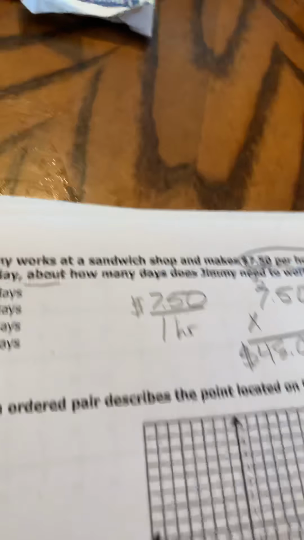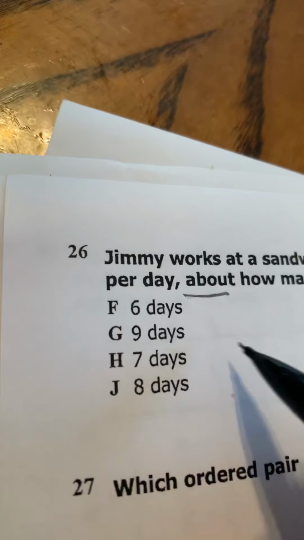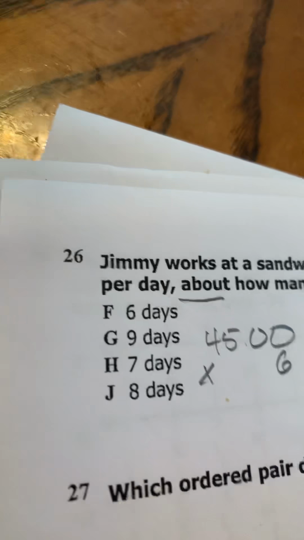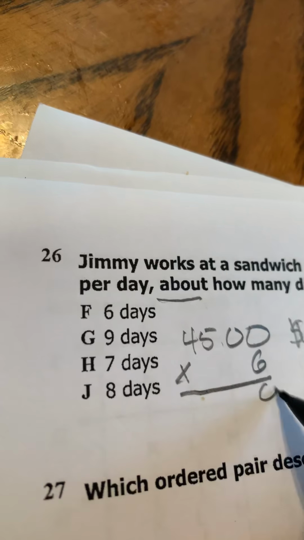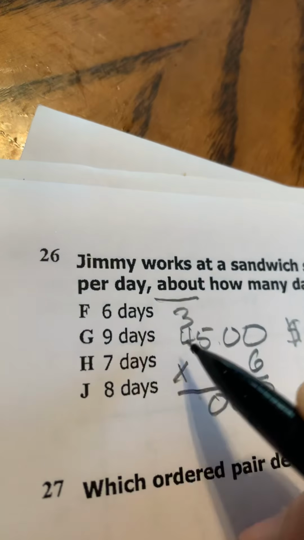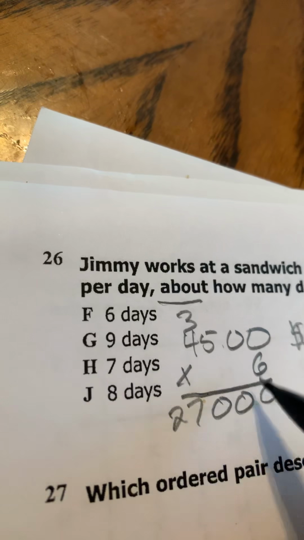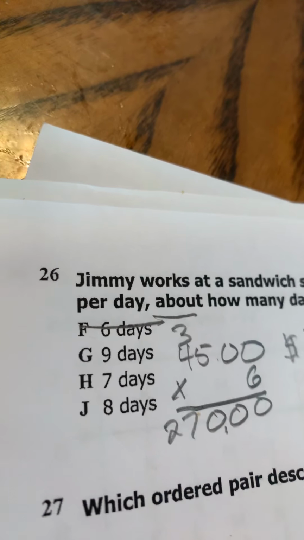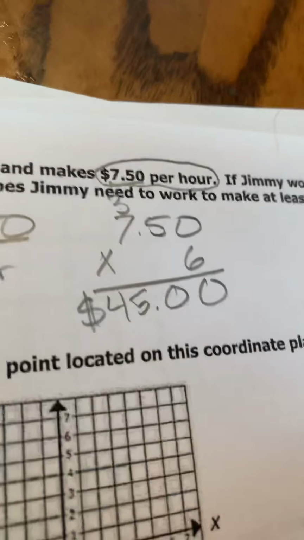Okay? So let's just go down the list. So take $45 times 6, 0, 0, 30, carry the 3, $270. Okay? That's not at least $400. So I know that's out. Okay?